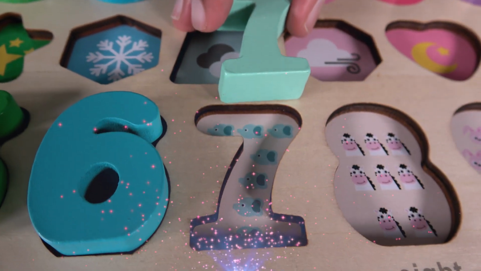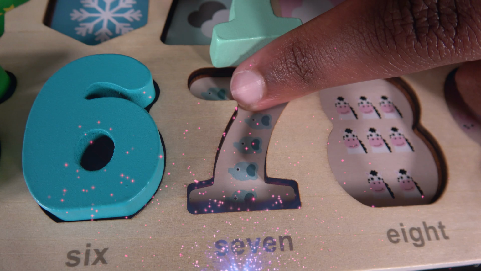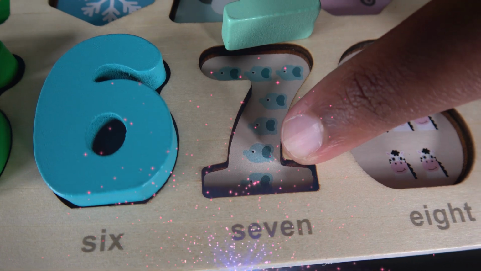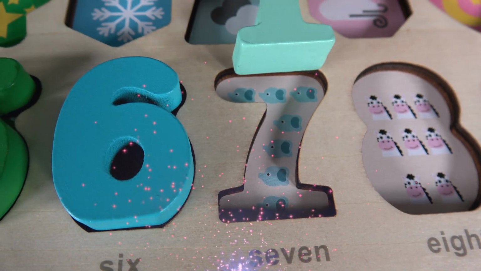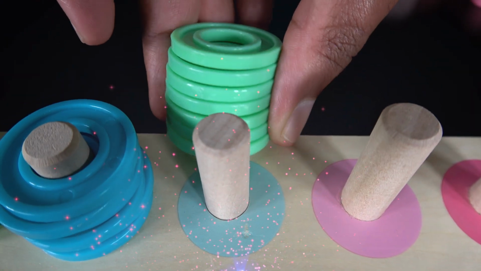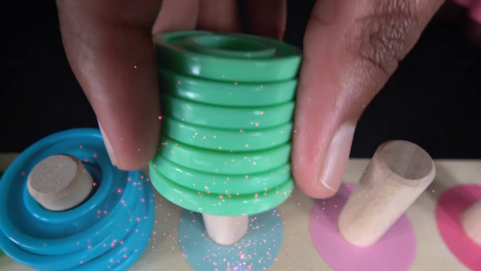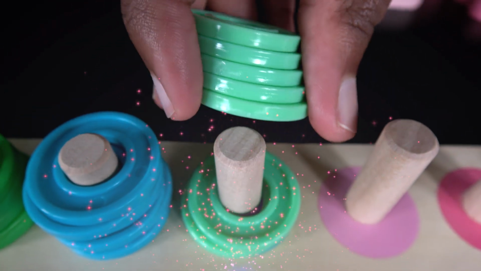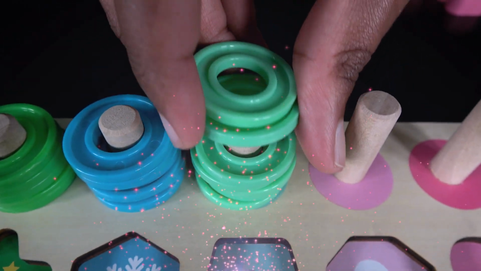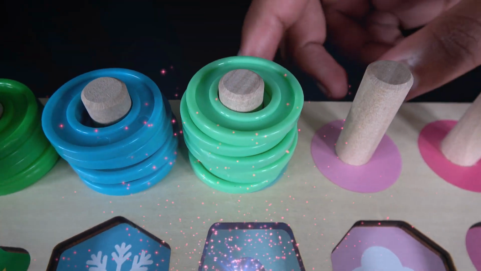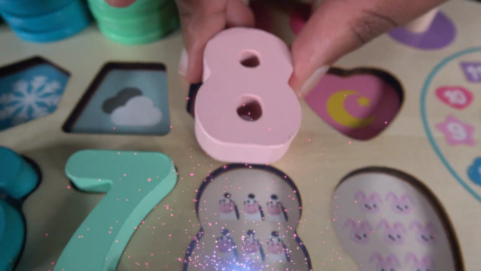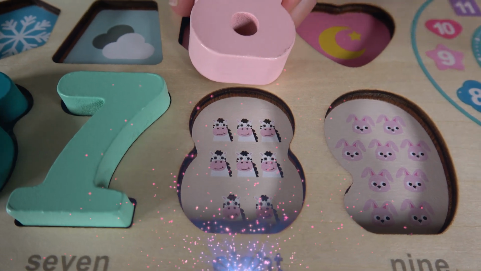7. There are 7 elephants. 1, 2, 3, 4, 5, 6, 7. The number 7 will go here. There are 7 turquoise rings. 1, 2, 3, 4, 5, 6, 7. 7 turquoise rings.